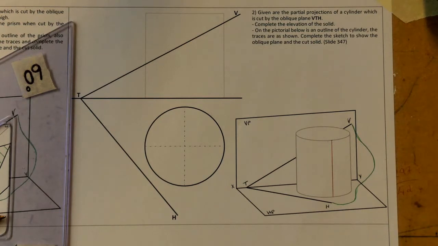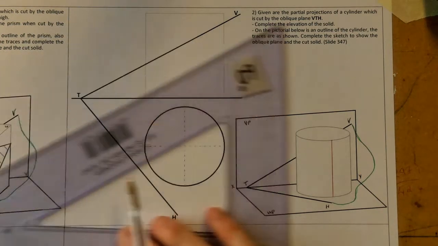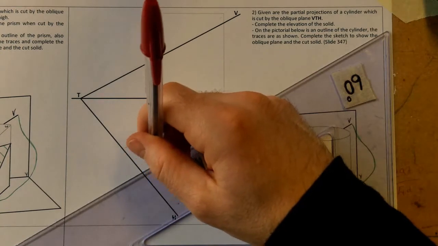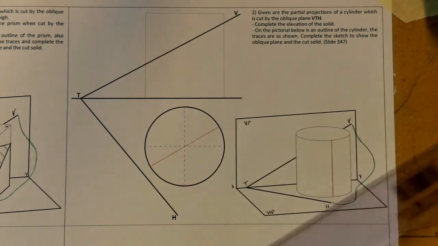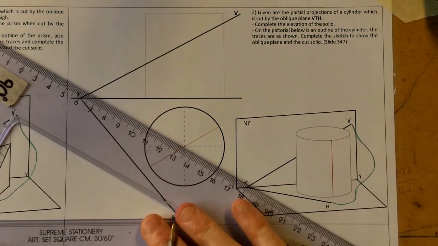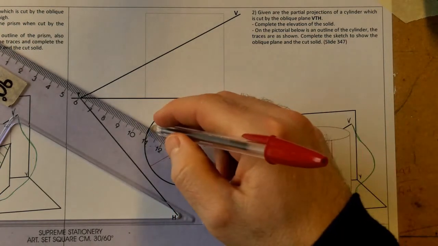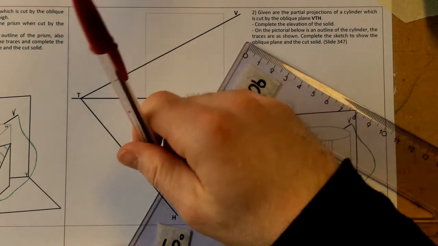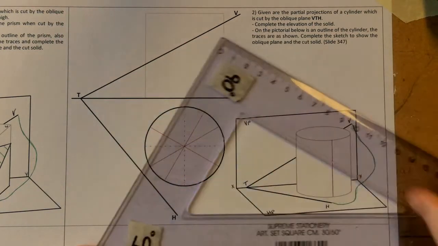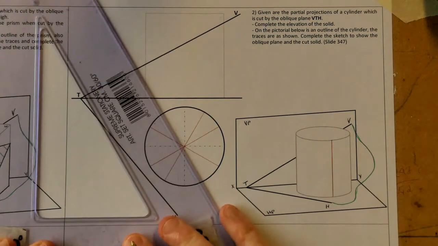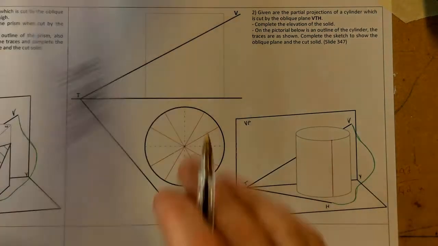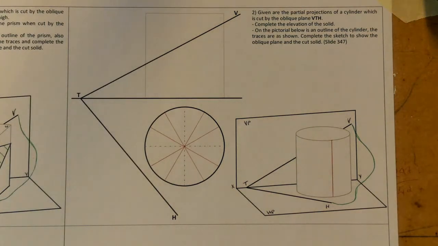So we're just going to use that method, and we're going to create a load of generators to do that. Often when we have circles, we split it up into 12 segments, so 30 degrees this way, 30 degrees this way, 60, and then 60, everything through the center.